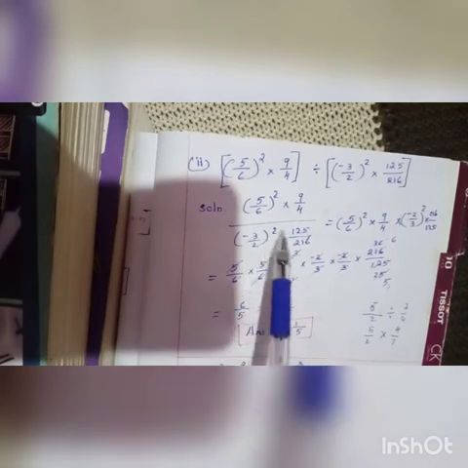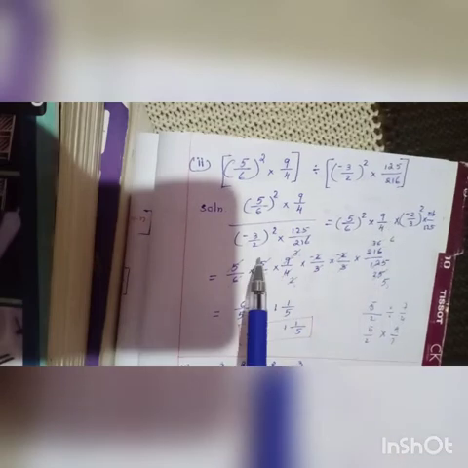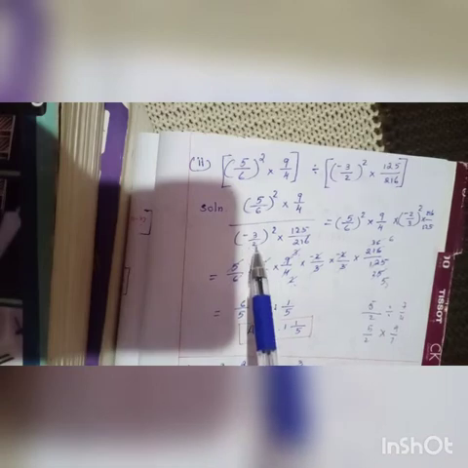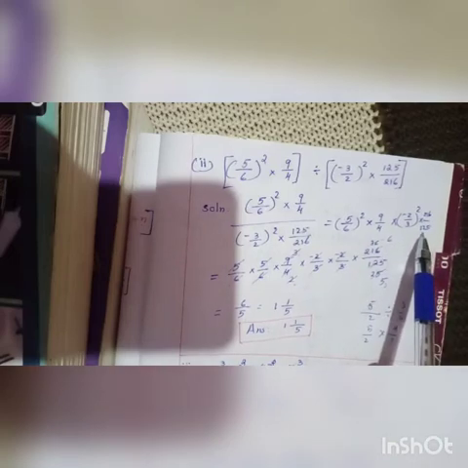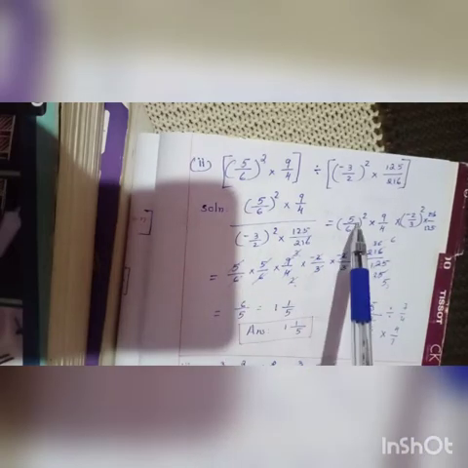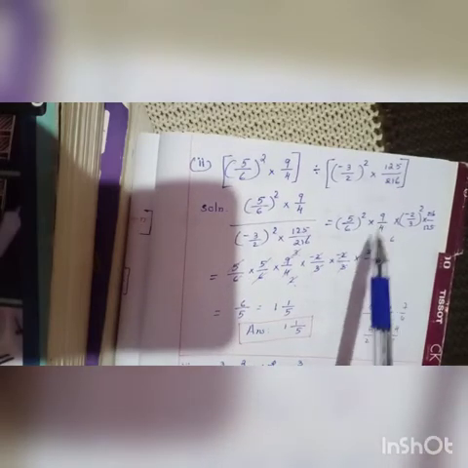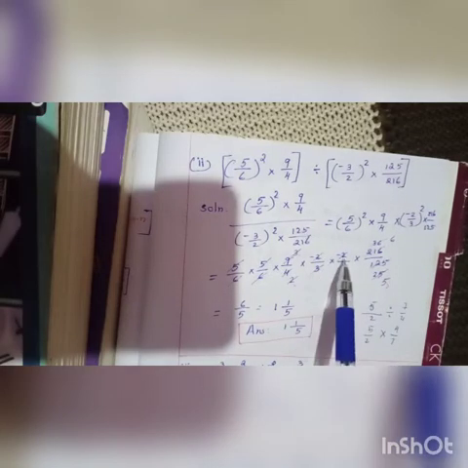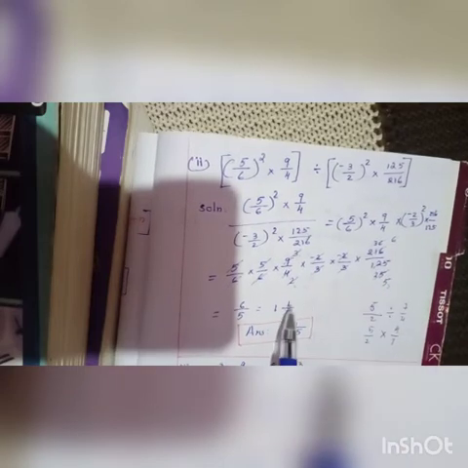So here also we write the complete numerator the same way first, then into, then negative 3 by 2 whole square became 2 by 3. Negative 2 by 3 whole square into 125 by 216, we will write 216 by 125. Now expand: 5 by 6 whole square means 5 by 6 into 5 by 6, 2 times, into 9 by 4, into negative 2 by 3 whole square means negative 2 by 3 into negative 2 by 3, into 216 by 125.